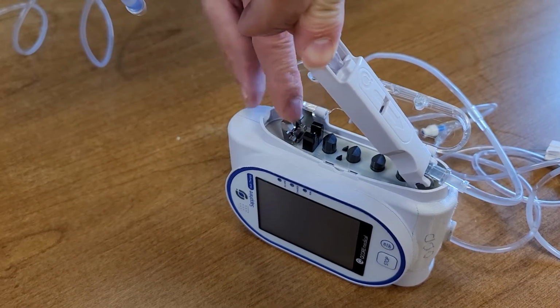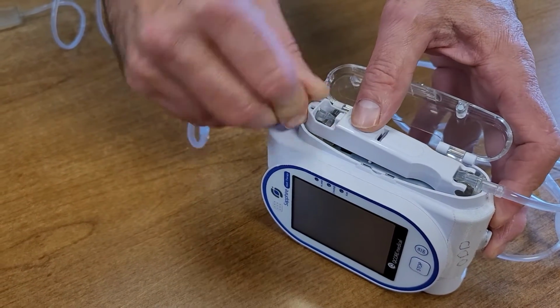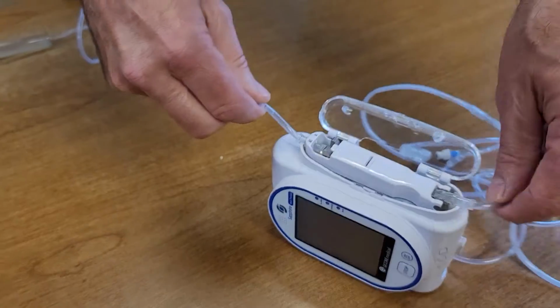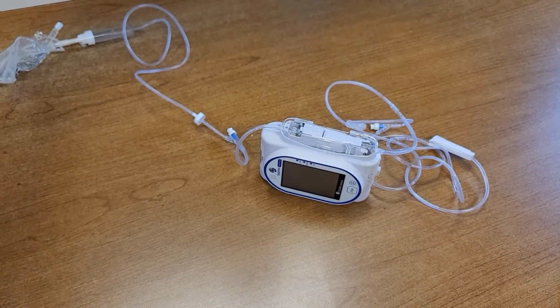The little latch right here goes on this part of the plastic. Push it down on there. It clicks in. It does not come back out. Close the door and you're primed and ready to go.